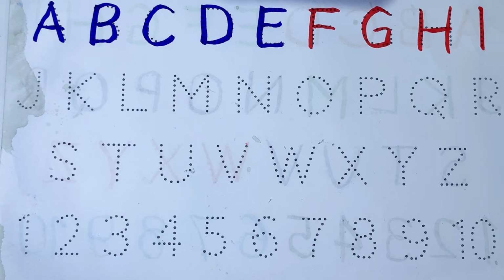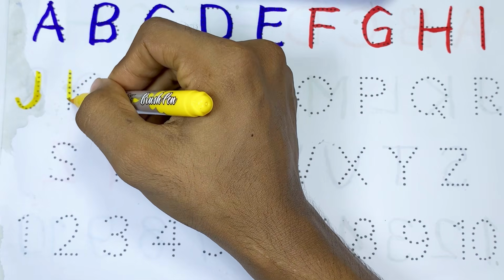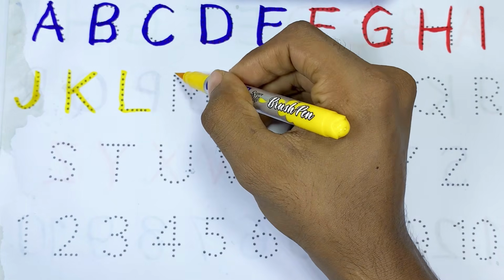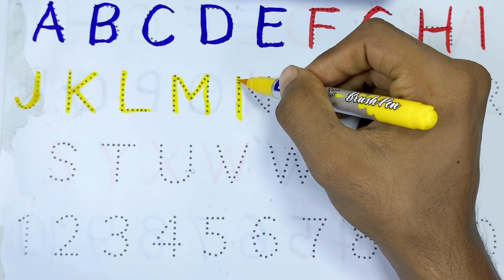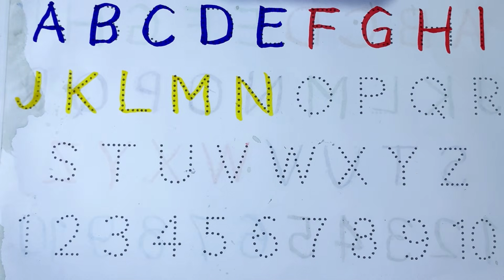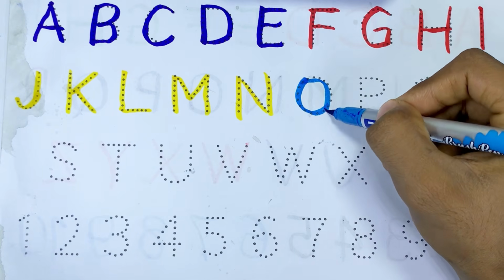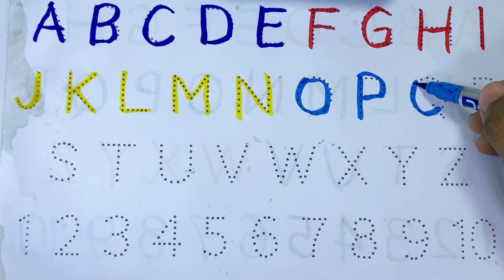Kids, now you draw J. J for joker. K for king. L for lion. M for moon. N for nose. Kids, now you draw O. O for orange. P for parrot.